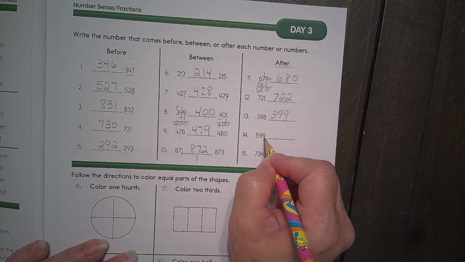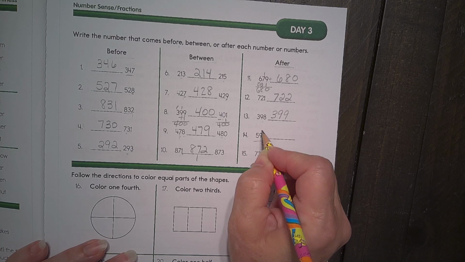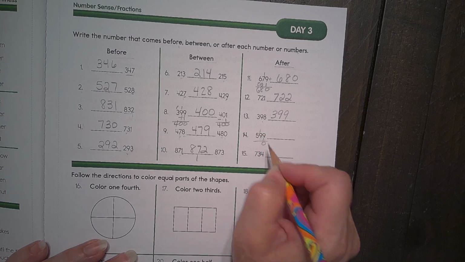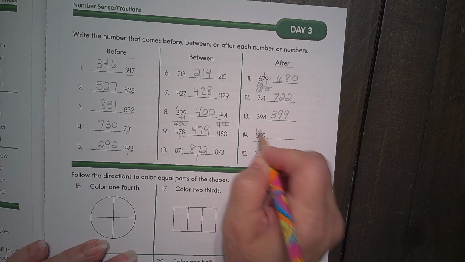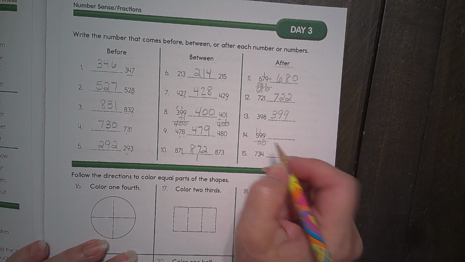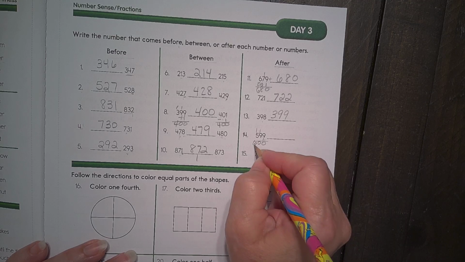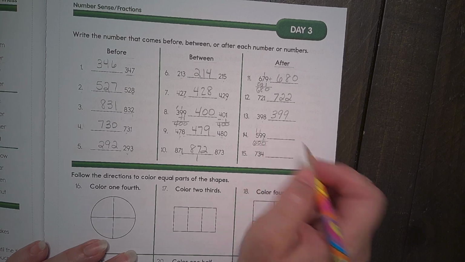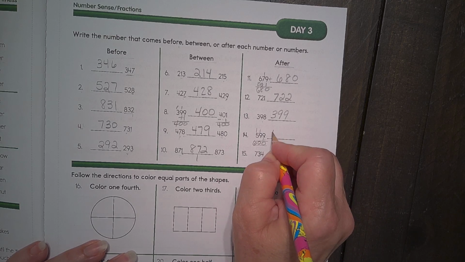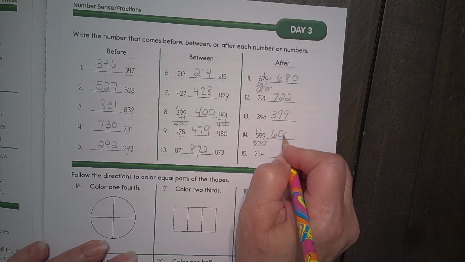So it's going to be 599 plus 1. 9 and 1 is 10. So we put down our 0, carry our 1. And 9 plus 1 is 10. So we put down our 0, carry our 1. And what's 5 plus 1? You're right, 6. So the number after 599 is 600.